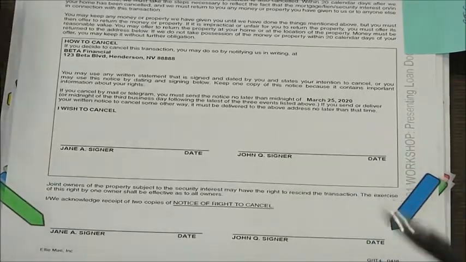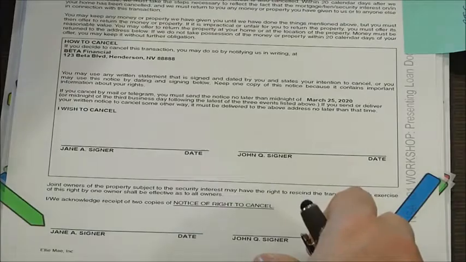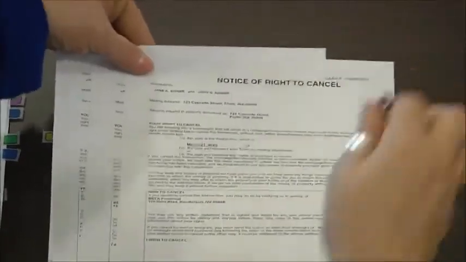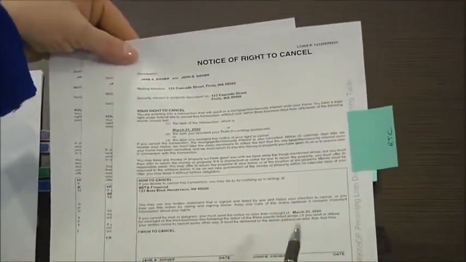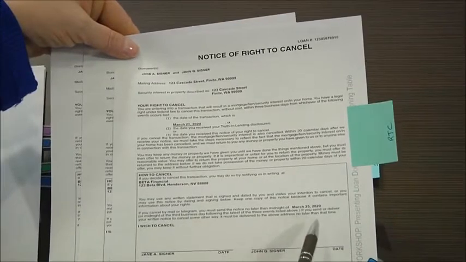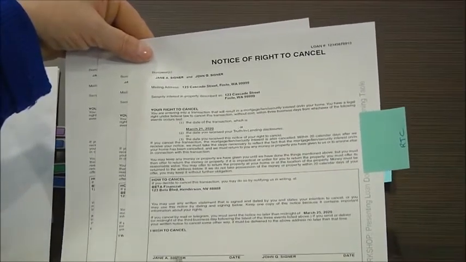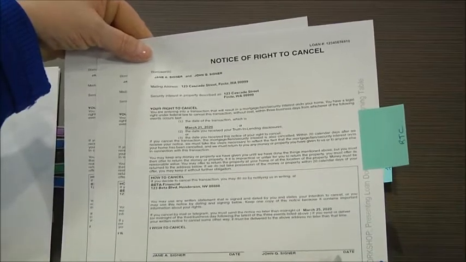Okay? So I'm handing them the right to cancel. It's 3 pages, and I'm handing them all 3 at once, and I'm handing it like this. This is your notice of right to cancel. You have by midnight, March 25th, if you do wish to cancel. These are the instructions to follow. You would sign and date here if you're going to cancel.